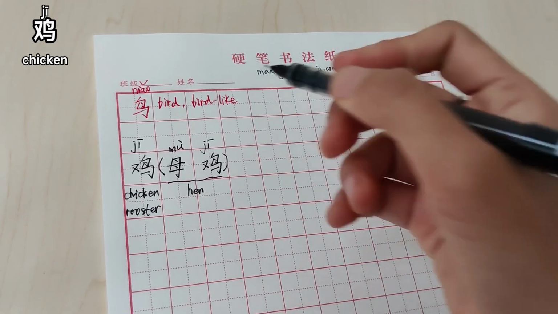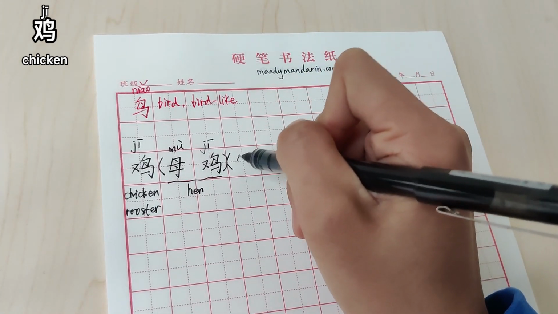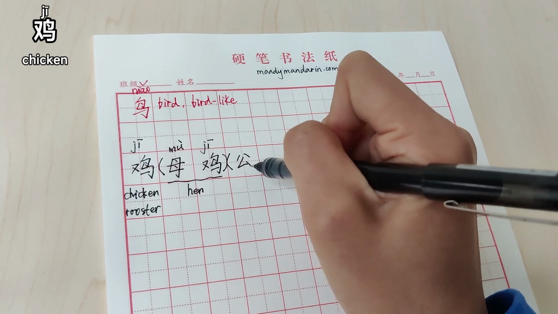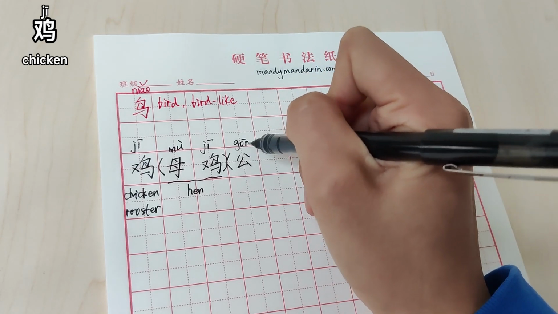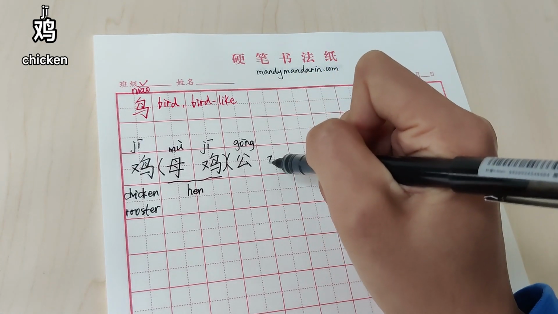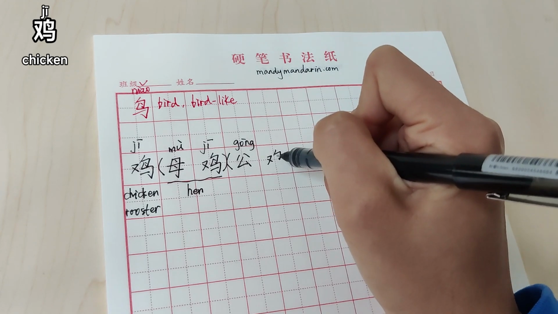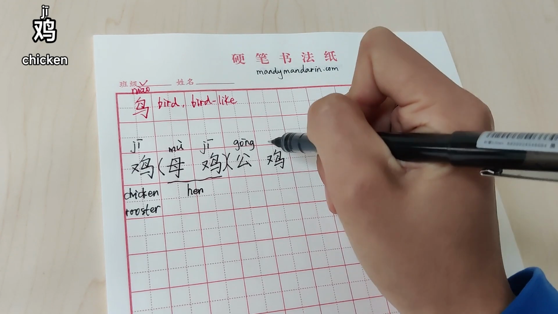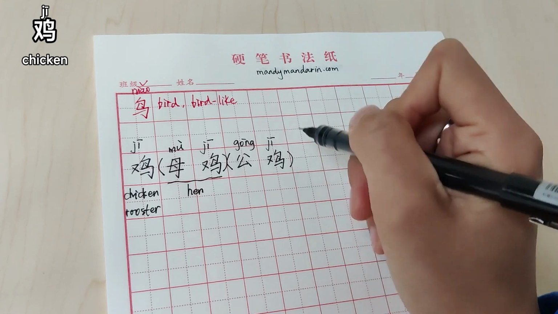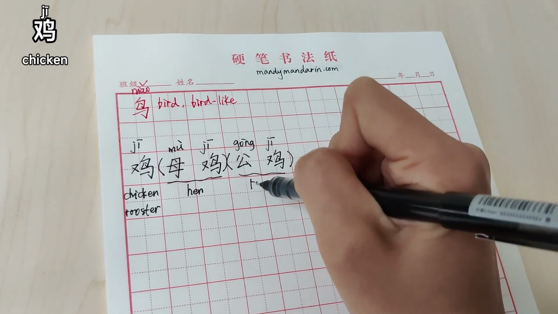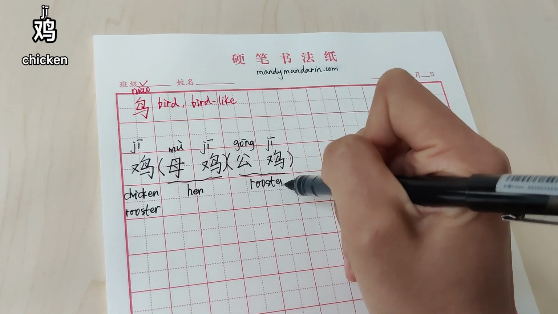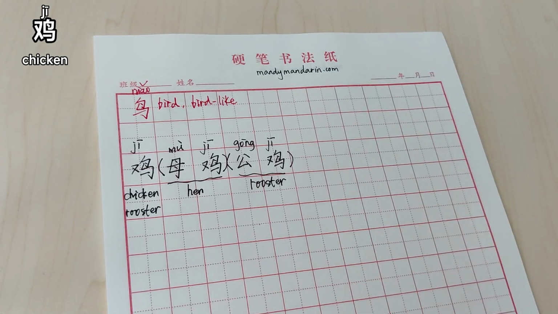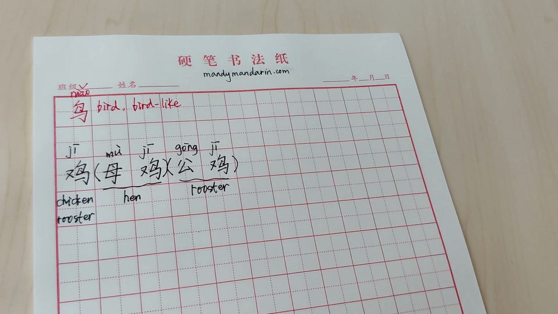And the rooster? 公鸡. 公鸡 is the rooster. Okay, let's get to the next one.